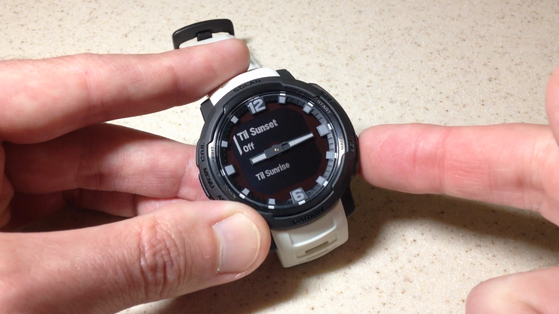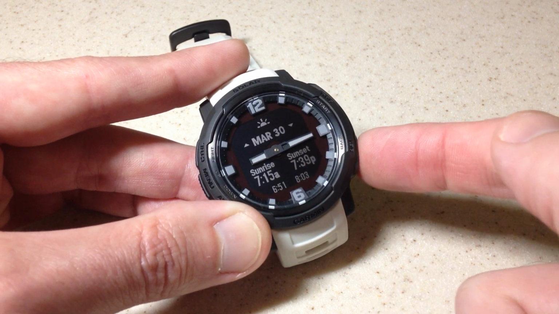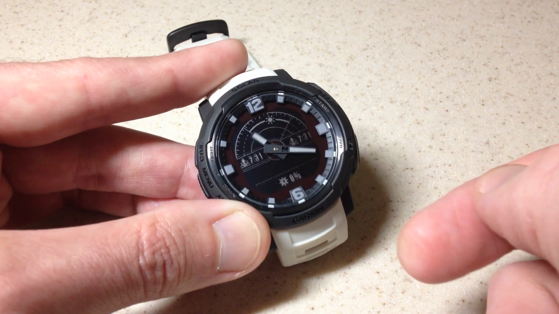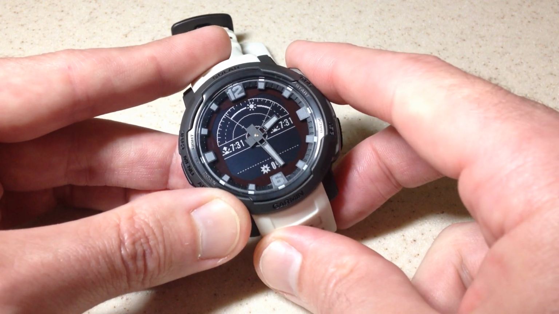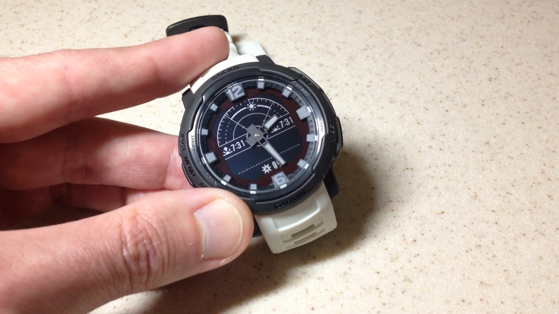I'm going to go ahead and press the back button. Once you're done looking at the glance, you can simply press back, get back to your main watch face, and that is how you view the sunrise and sunset information on your Garmin Instinct Crossover. I hope the video helps.